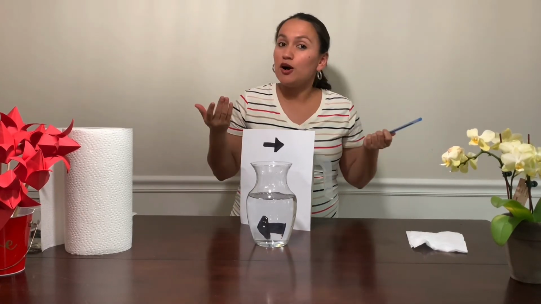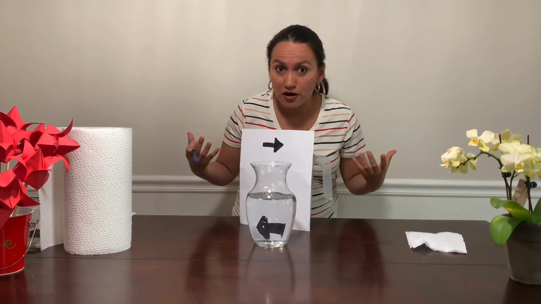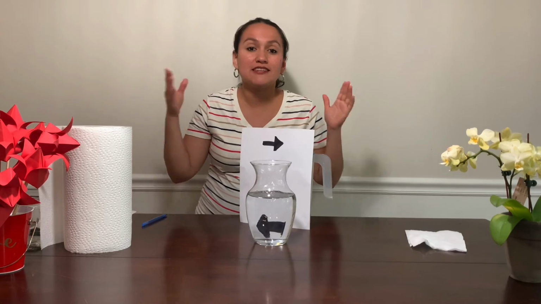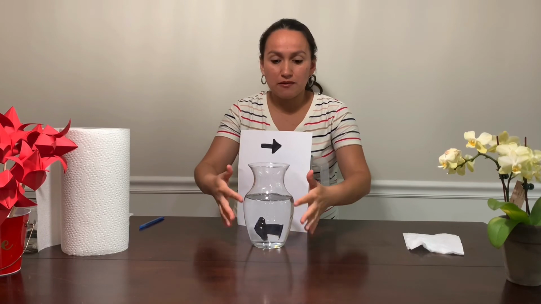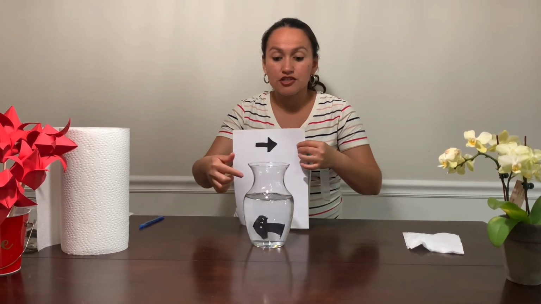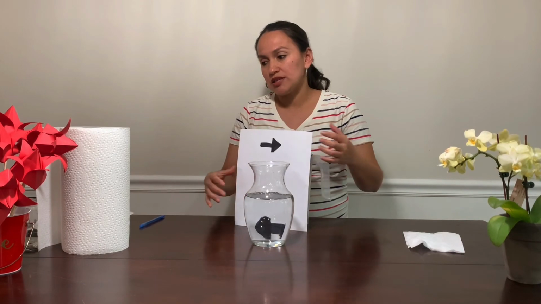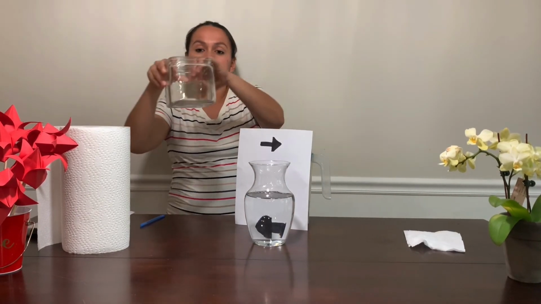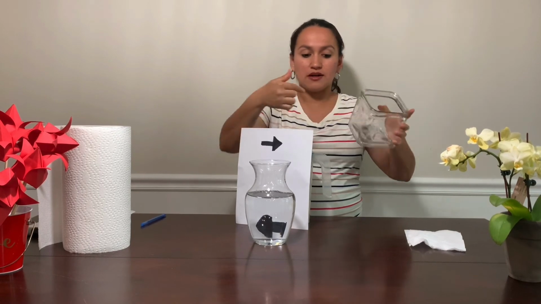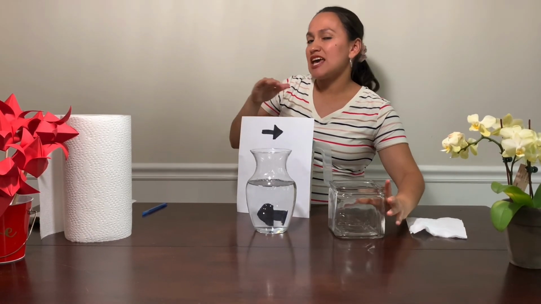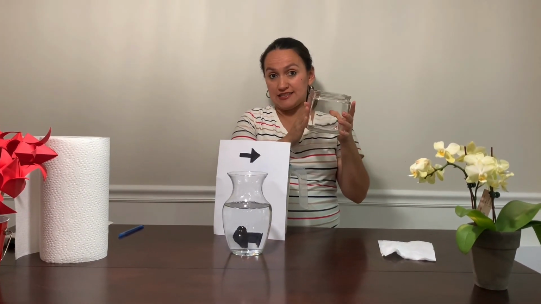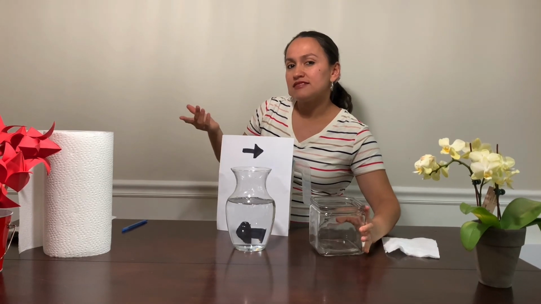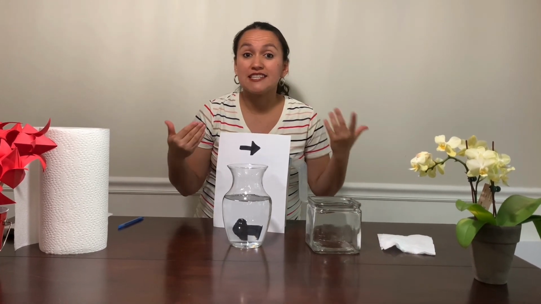Okay, guys? So now we know how the refraction works. I would like you to try this experiment at home. We did this experiment with a rounded jar, but I want you to try it with a different one. In this case I have this, and what shape is this one? It's a square. So you are going to do exactly the same, but try with another shape of glass, and let's see if the result is the same.